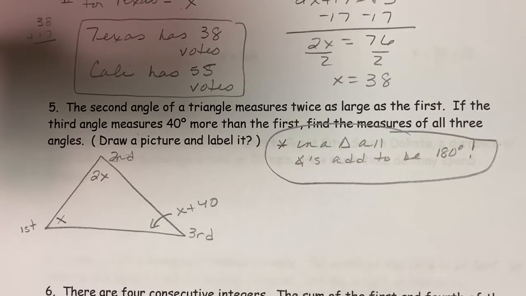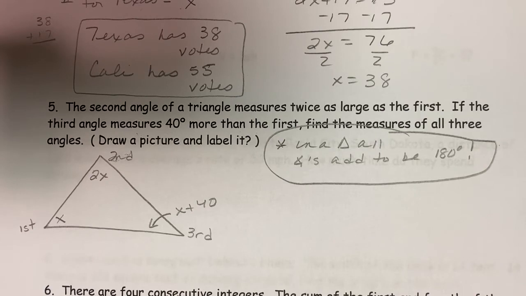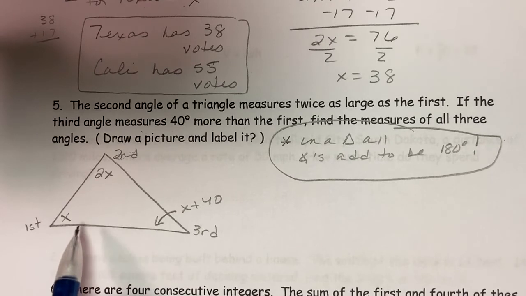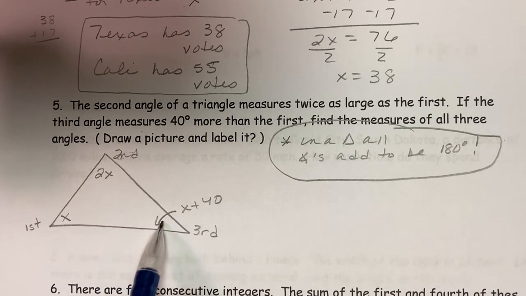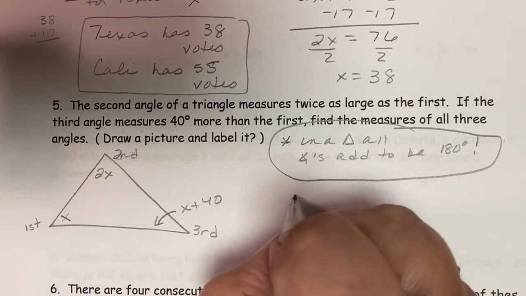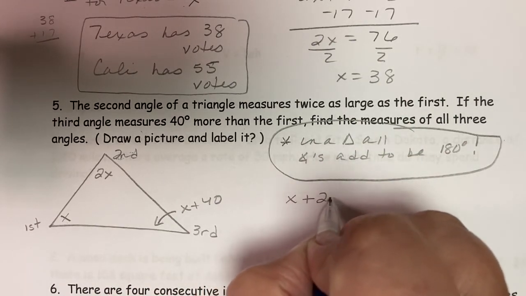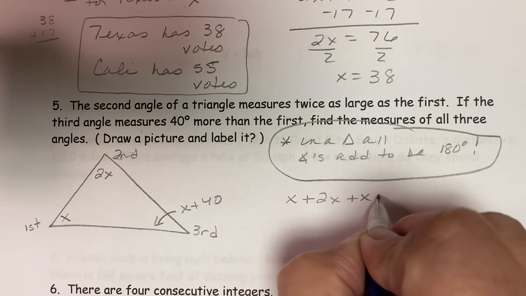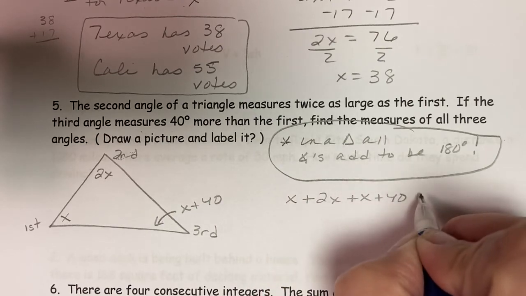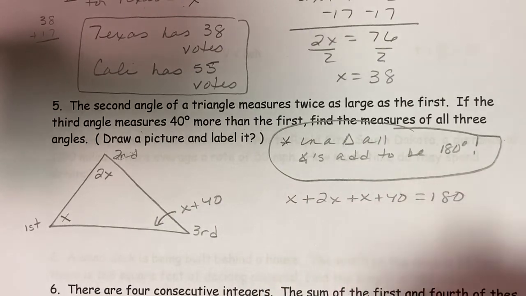That is a true statement. They expect you to remember that. So now we do. We have the 3 angles of our triangle. We know that all three add to be 180. There is my equation: X plus 2x plus x plus 40 is equal to 180.